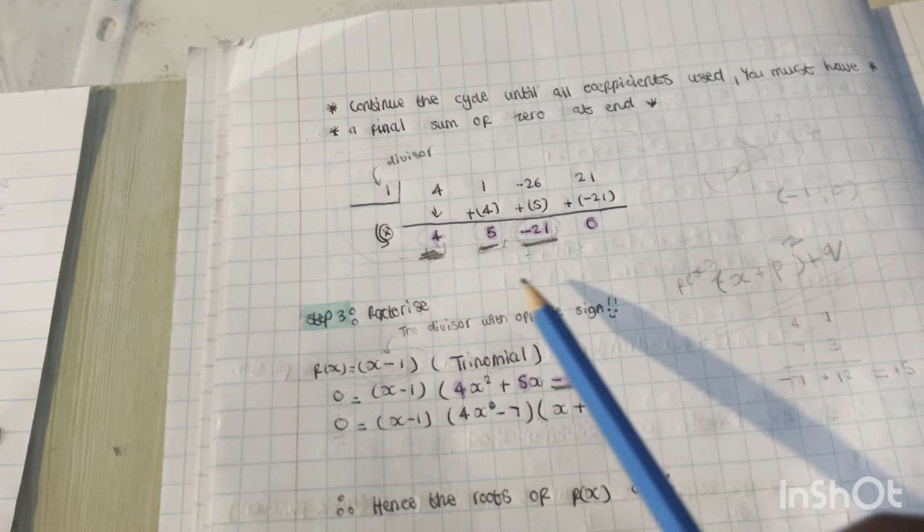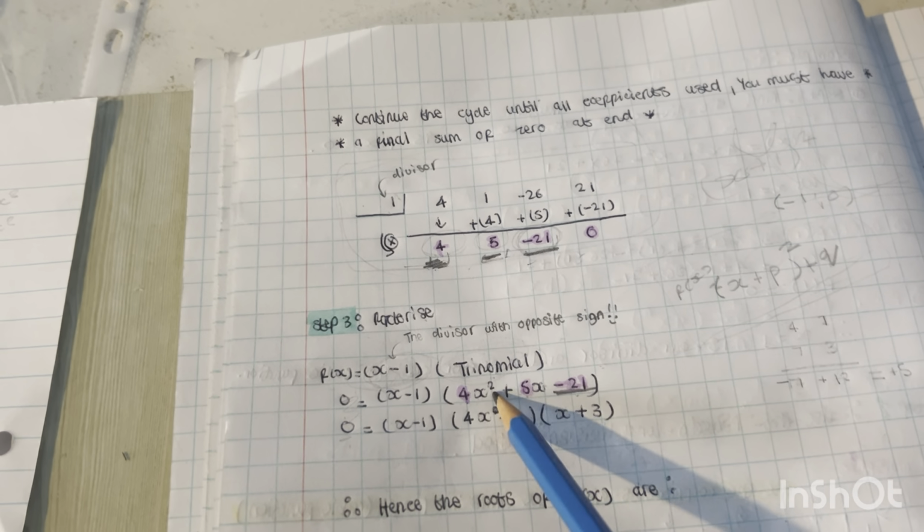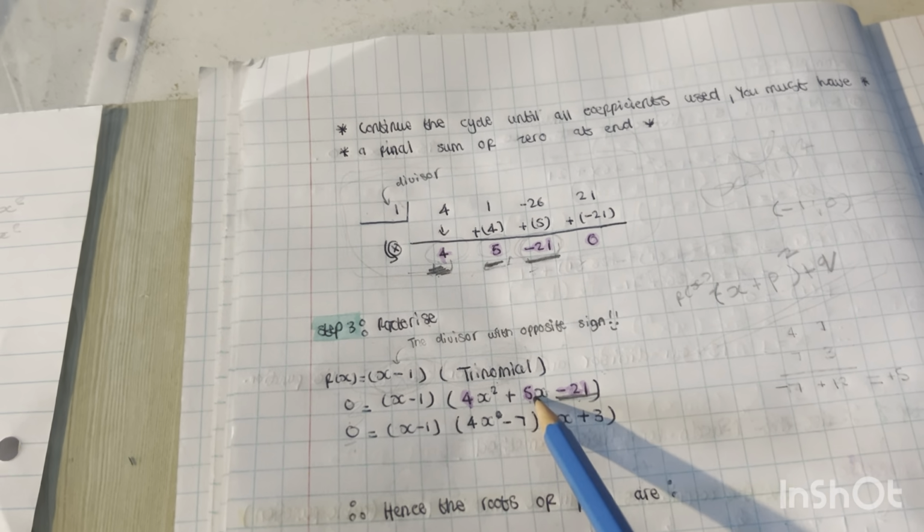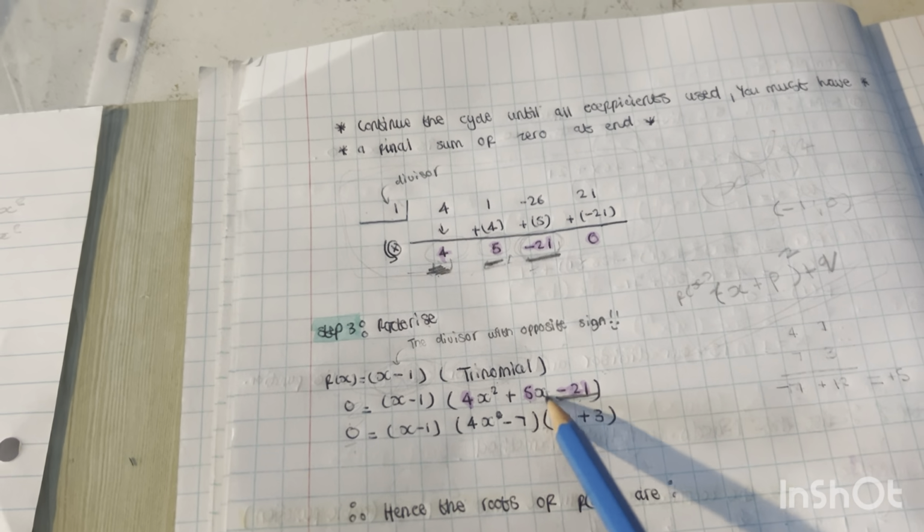So what you're going to do is take these numbers down here: 4x squared, 5x, negative 21. They make up your trinomial. You take the integers from below the line that we've made. Once you're done with synthetic division and you put them in, you simply factorize this trinomial, and there you go. From here, you can find the x-intercepts.